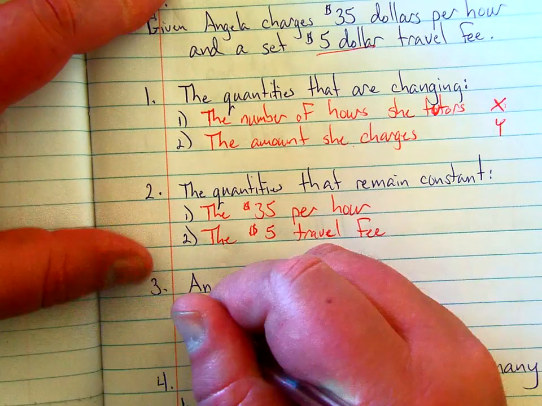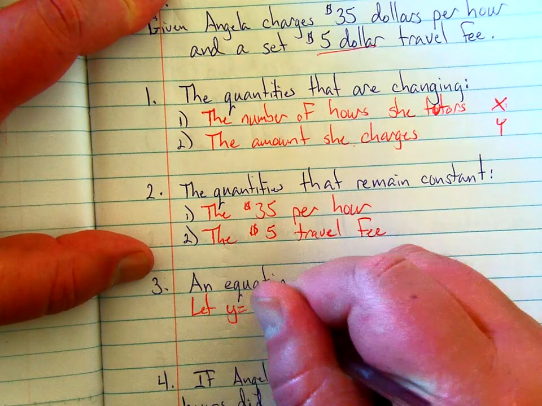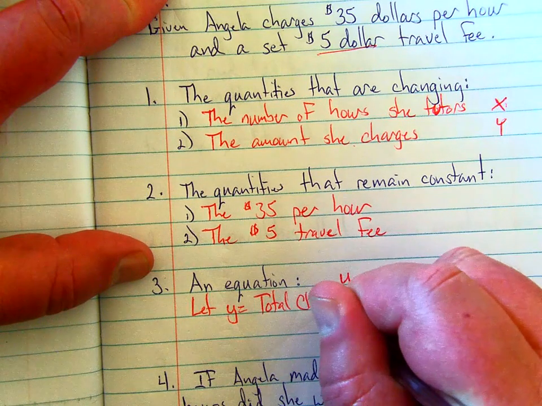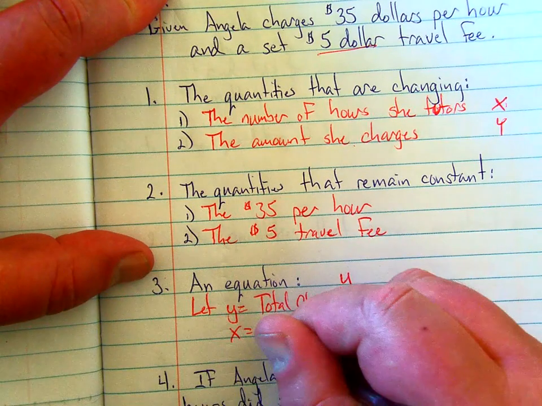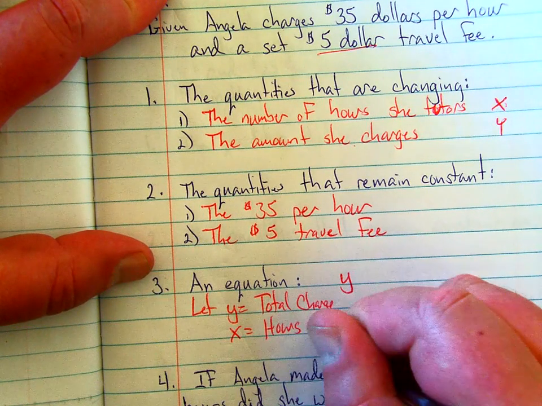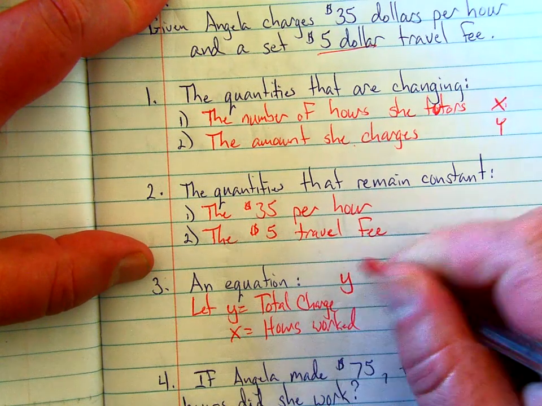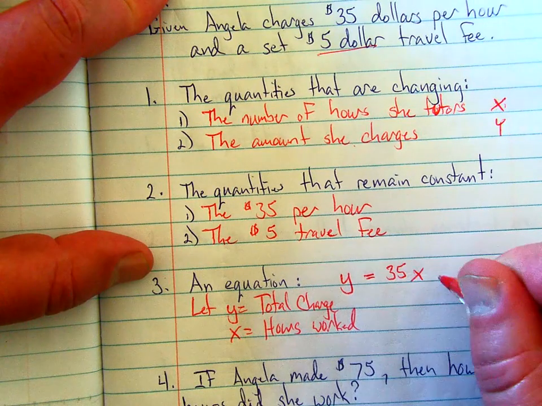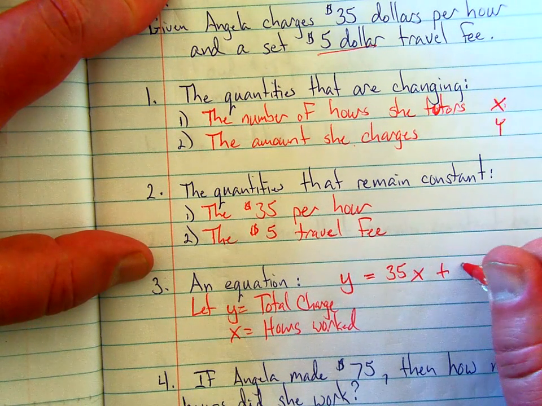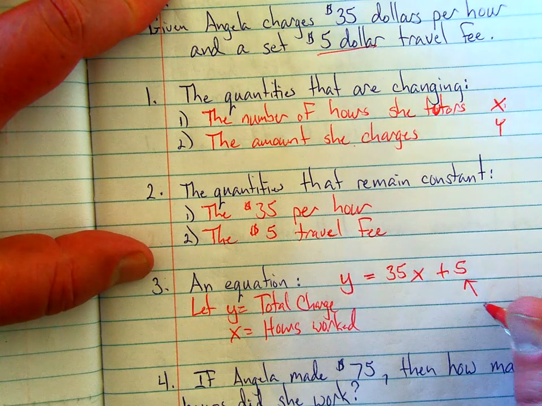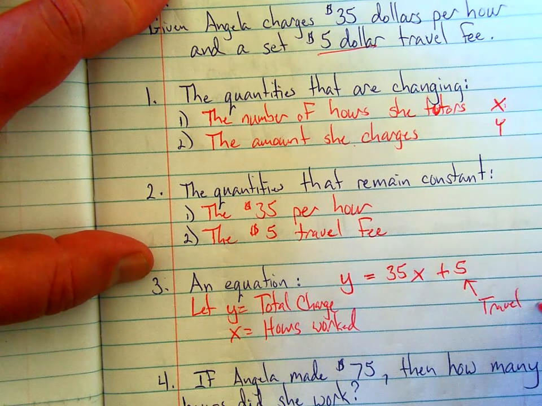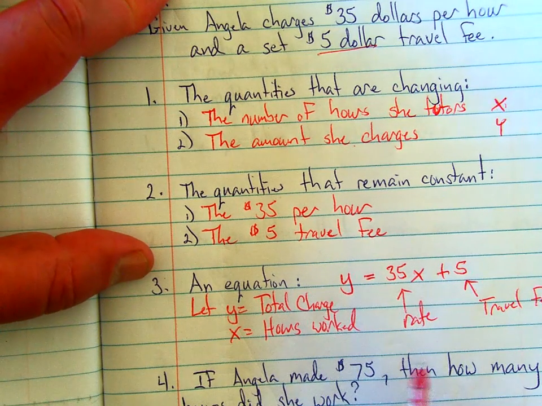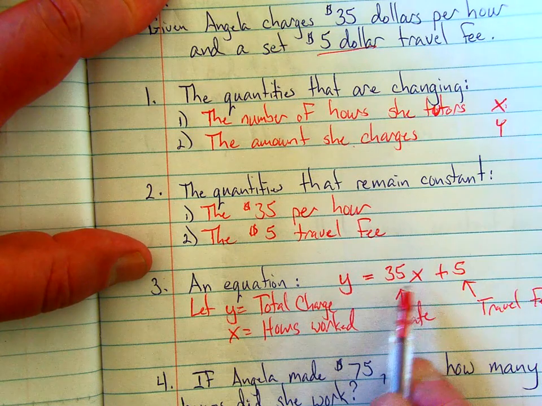So the equation: Y, her total charge, X hours worked. Y equals, how much does she charge per hour? $35 per hour. And then plus her $5 travel fee. That's her rate, her slope, or her rate of change. Every hour, when this goes up by 1, this goes up by 35.